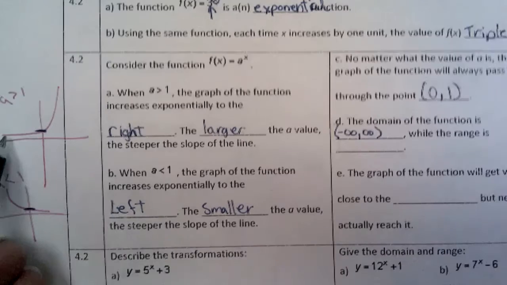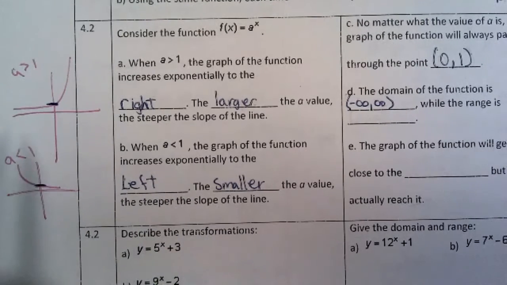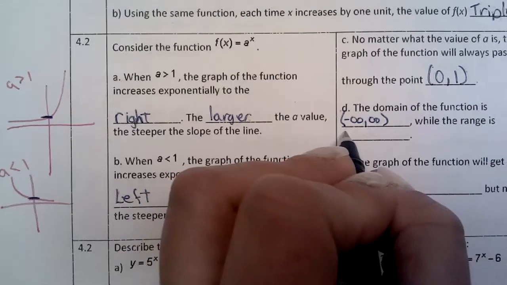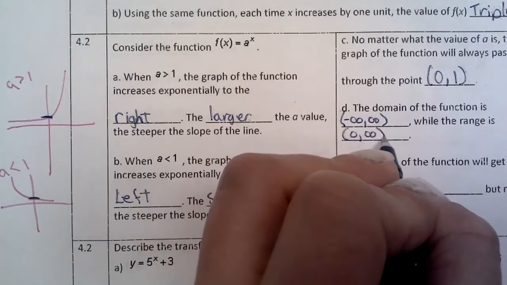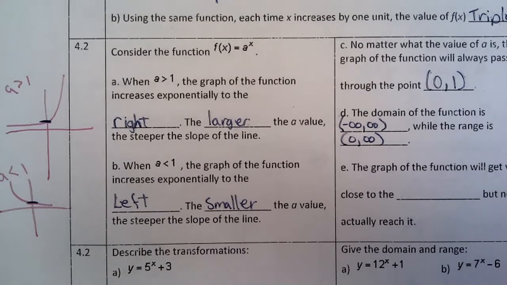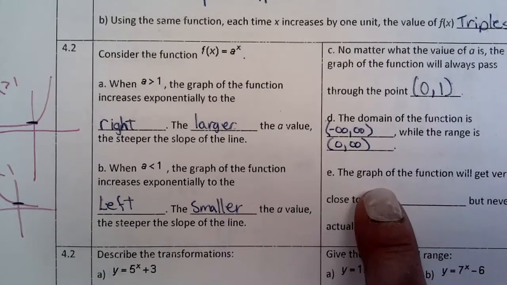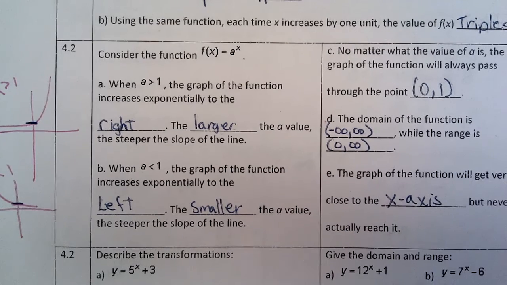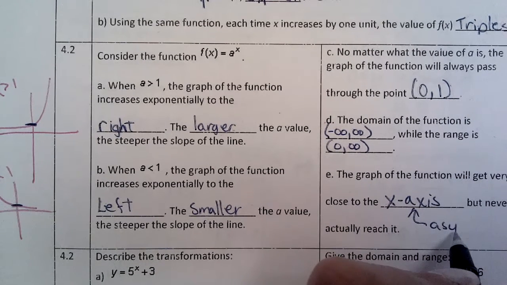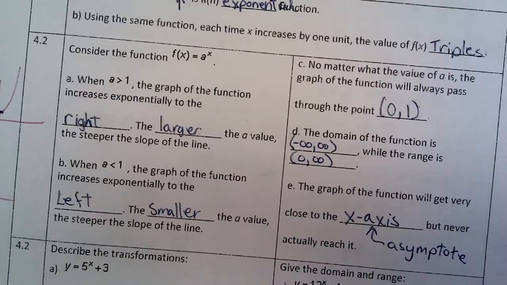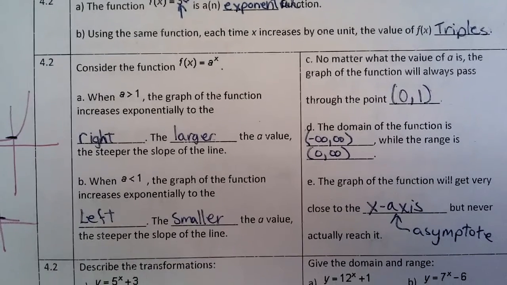However, if you'll notice the range of both of these functions, they don't ever cross the x-axis. So our range is actually going to be 0 to infinity, and they never actually touch the x-axis either, so we're going to make sure we have a parenthesis there instead of a bracket. The graph of the function will get very close to the x-axis, but it's never actually going to reach it. That's called an asymptote, and you guys have seen that word before, but now you're seeing it again. An asymptote means it gets really, really super close, but it never actually touches it.